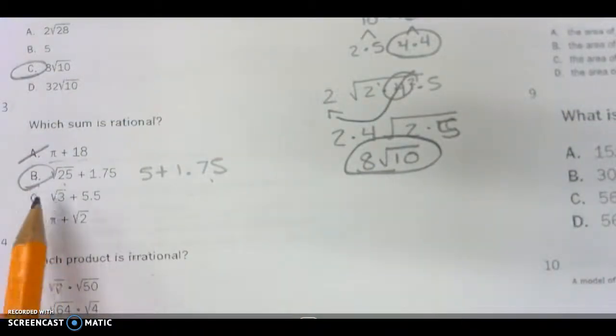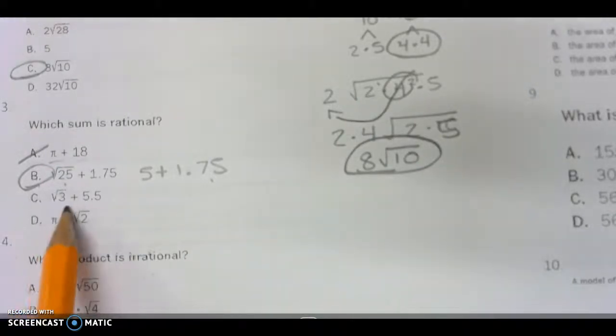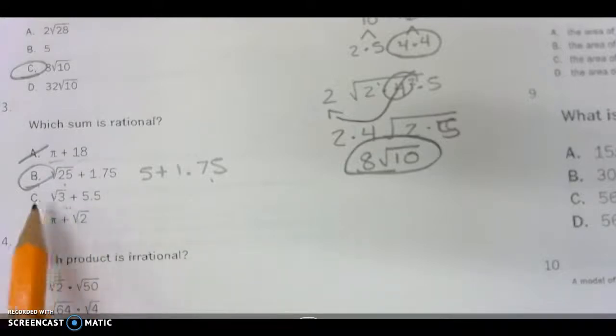Let's go ahead and check the rest to make sure we're right, since this is such an easy thing to do. Square root of 3 is going to be irrational because it doesn't have anything perfect. And any square root that doesn't come out perfect is going to be irrational. So that doesn't work. And then pi is irrational again, so we are good there.